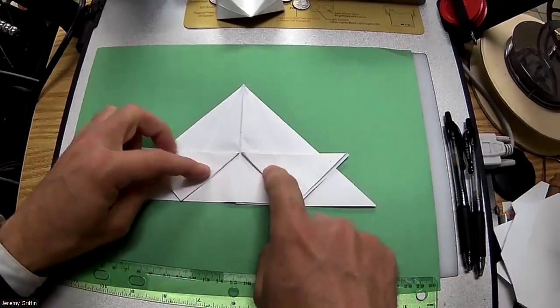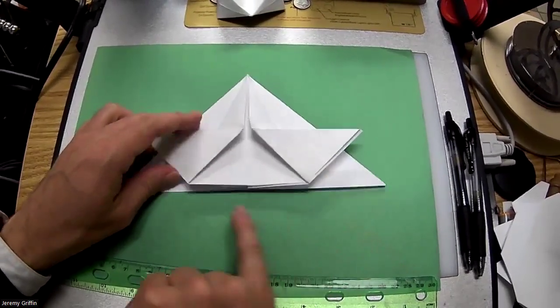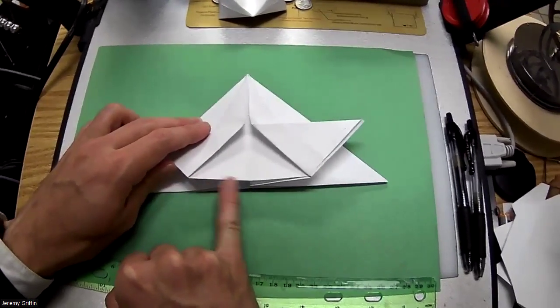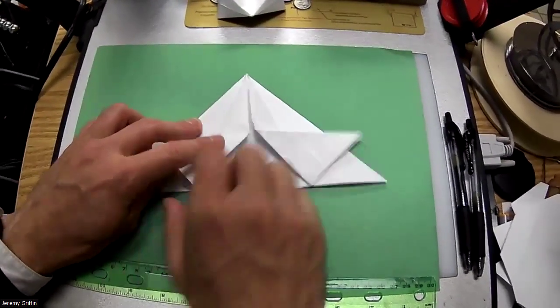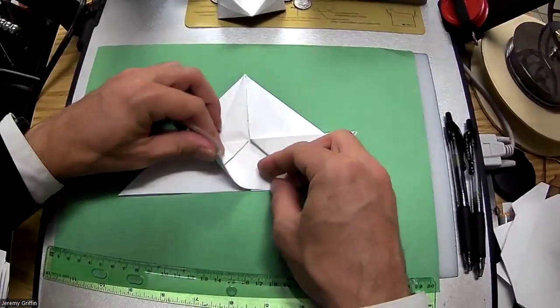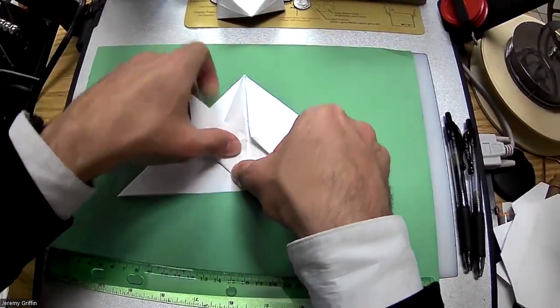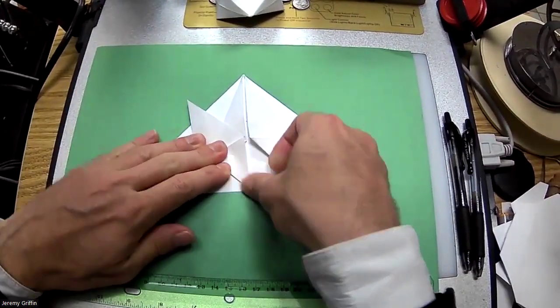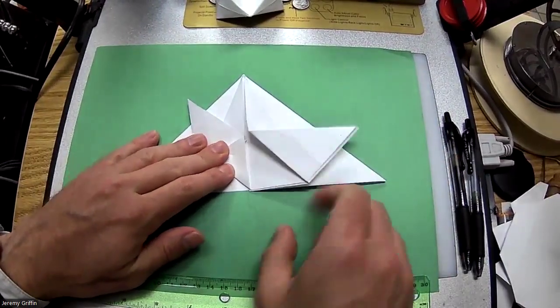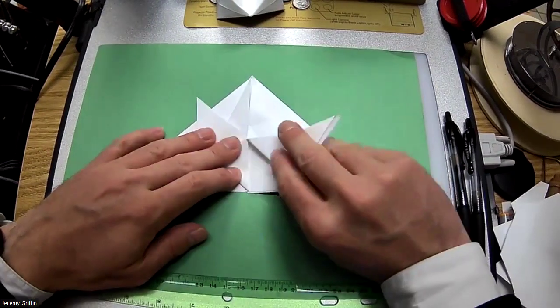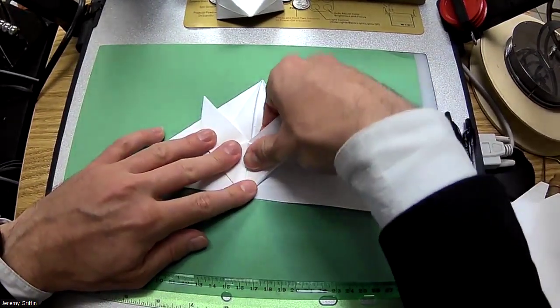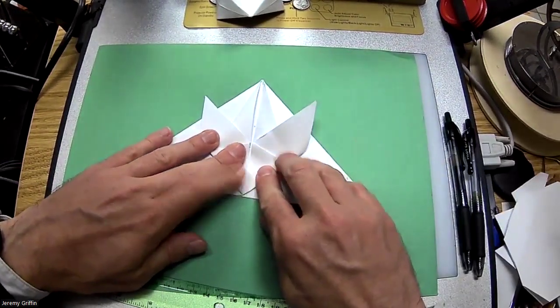That's good? All right. Next, we're going to take this little edge right here and fold it up so it matches the center vertical crease. Okay? So fold this right there. Okay. And then same thing on the right side. All right. So take this right here, and fold it up. Center vertical crease. I like that.